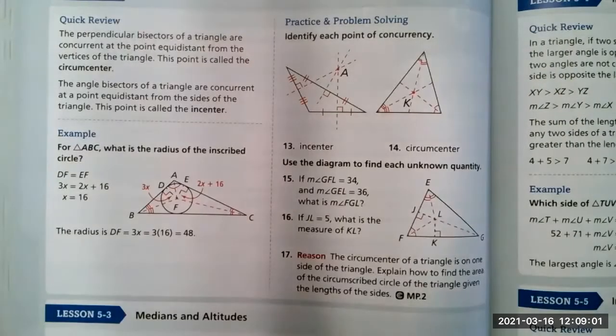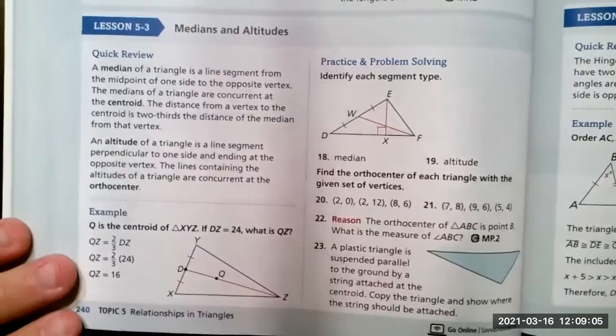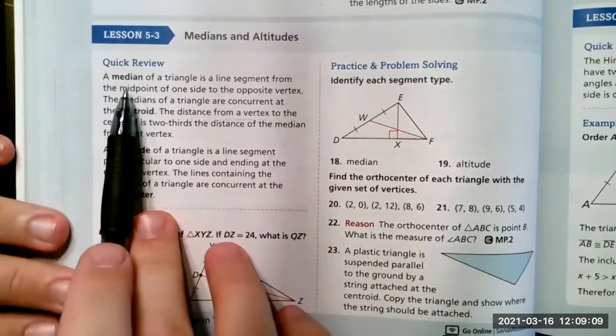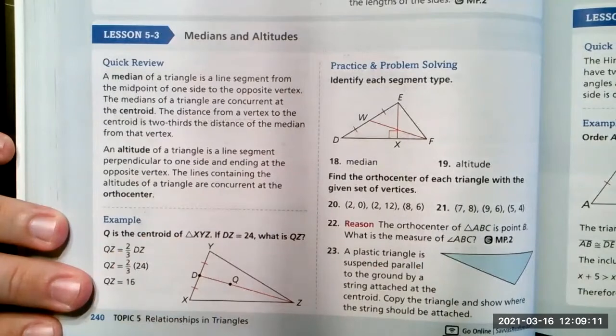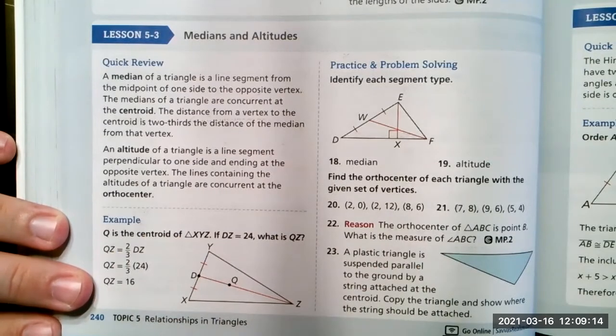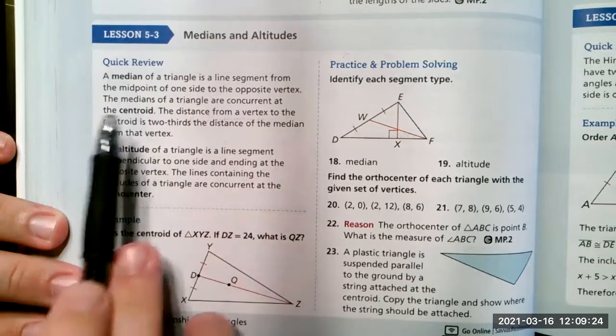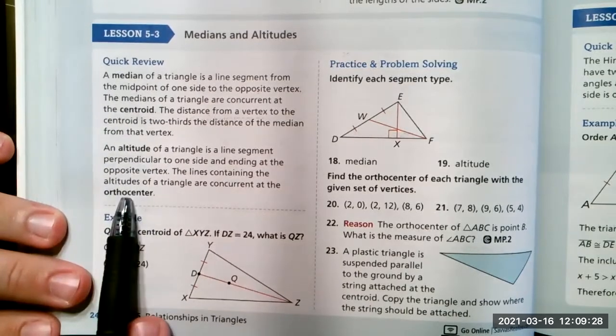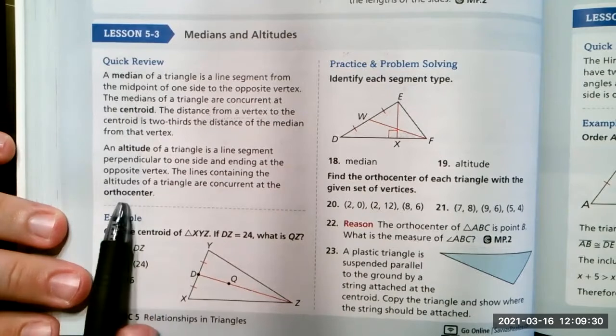All right, so we're gonna go ahead and go to 5.3. Quick review. So this is all about medians and altitudes, more vocab, right? Make sure, just like with 5.2, you connected perpendicular bisectors and circumcenters with angle bisectors and incenters. Same thing's happening here. If you're dealing with a median, you should be thinking a centroid. If you're dealing with an altitude, you should be thinking an orthocenter. They go hand in hand, back and forth.